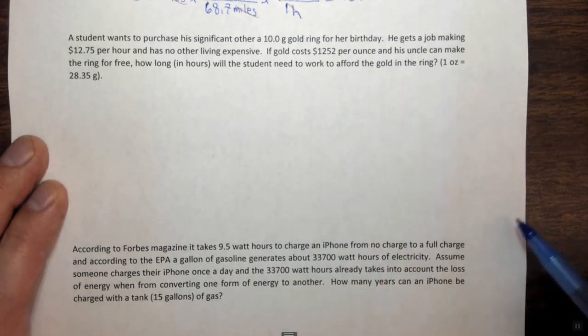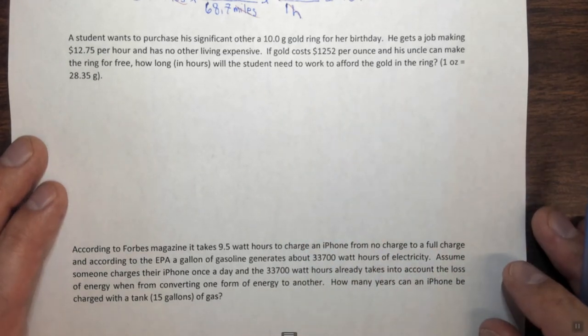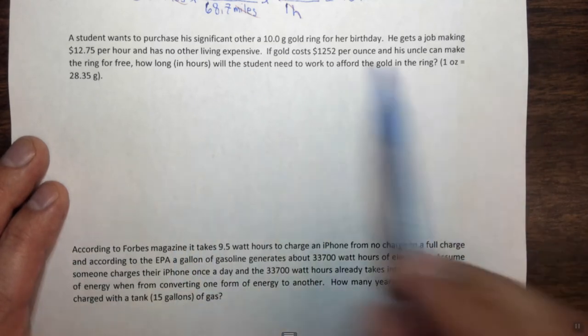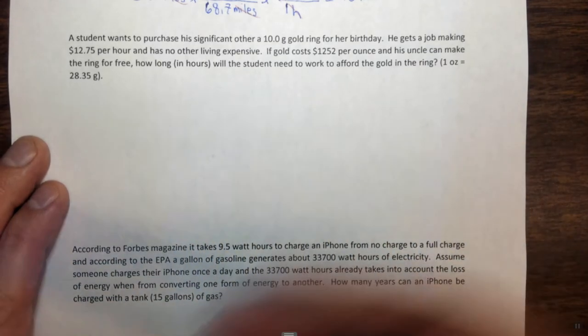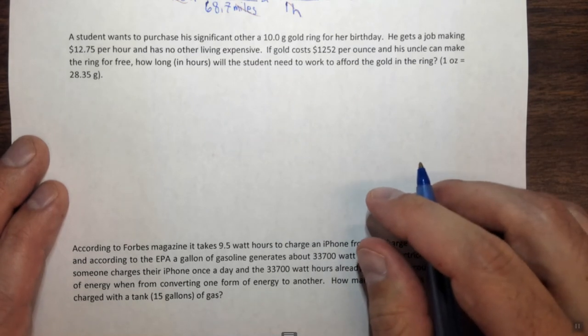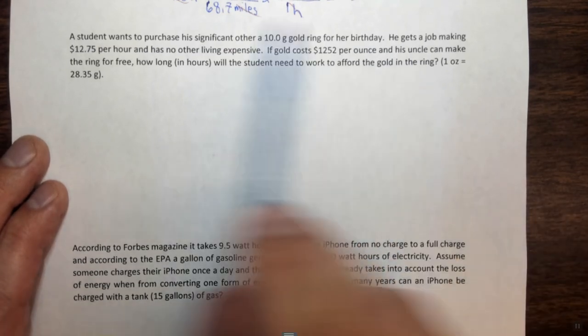So this is a very lucky student. Okay, all he needs is the money for the gold, and someone will make the ring for him, and he doesn't have to pay rent or anything, or for food. So he's a lucky student. But anyway, it's basically a made-up problem to get practice doing dimensional analysis. So let's look at how we're going to do this.